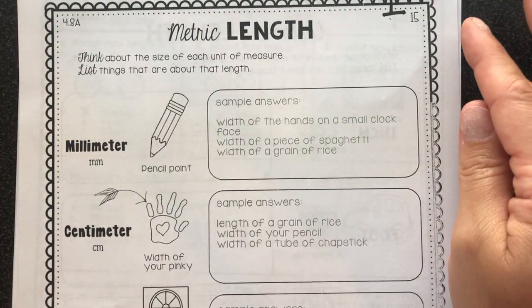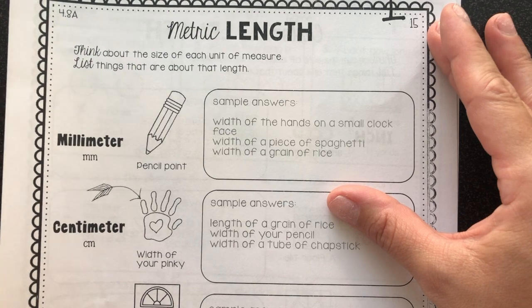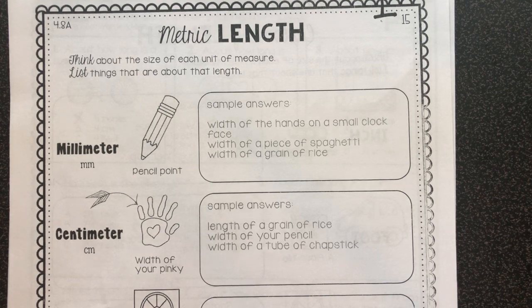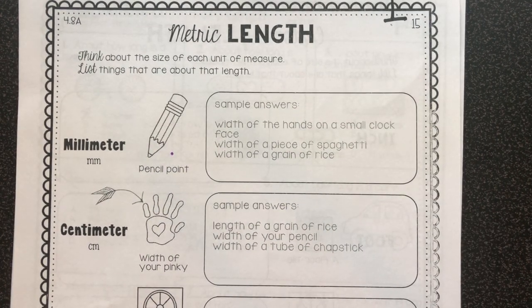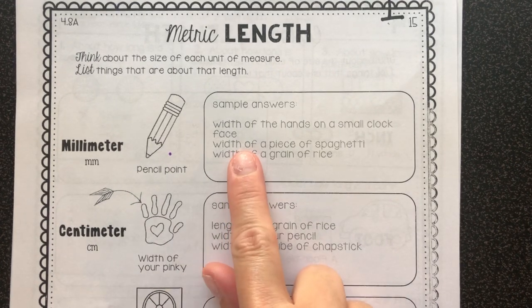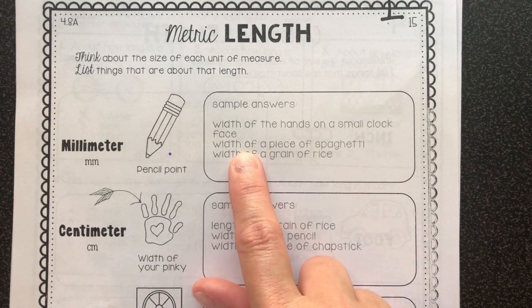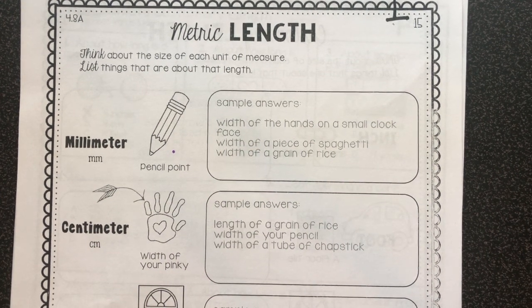We're still talking length, but this time we're using the metric units, the units that they use in science and everywhere else in the world. Starting with the smallest unit, that would be the millimeter. The benchmark they're using for a millimeter is a pencil point. I'm going to use a pinpoint, but there it is. That's about a millimeter. It's very small. Also, the width of the hands on a small clock face. We're talking an analog clock, not a digital clock, obviously. The second hand would probably be about a millimeter wide.